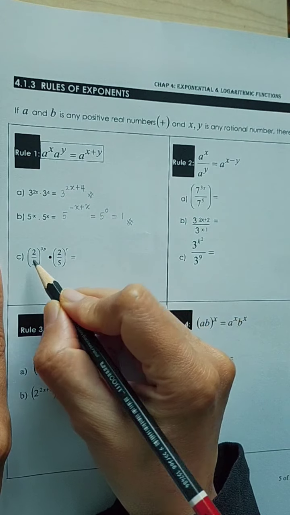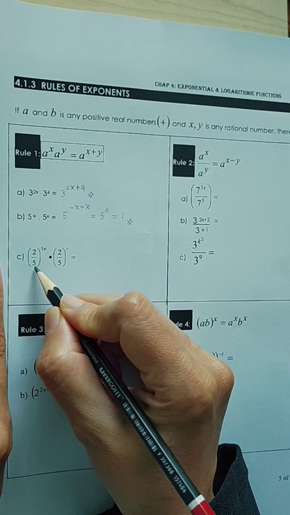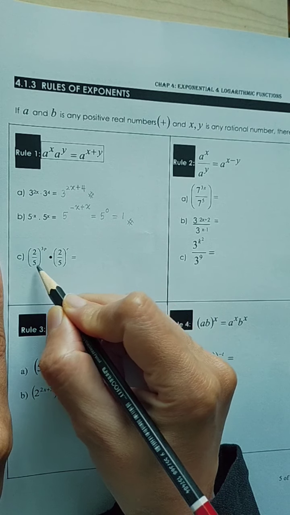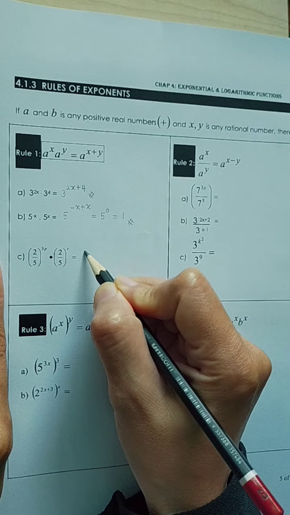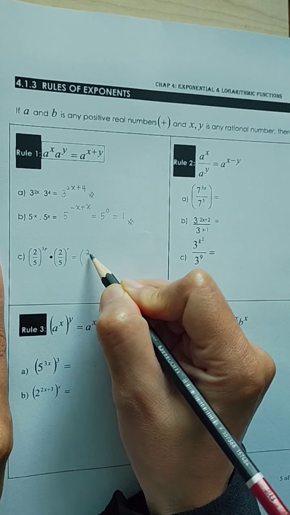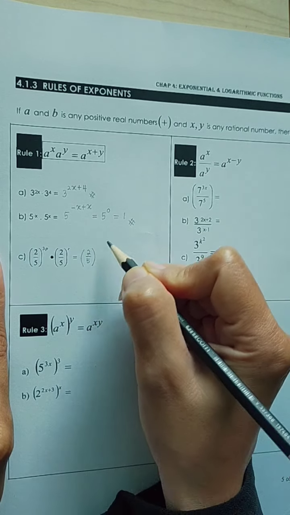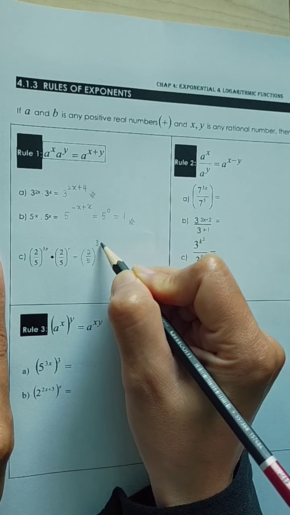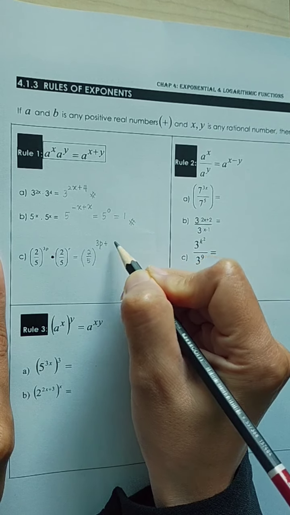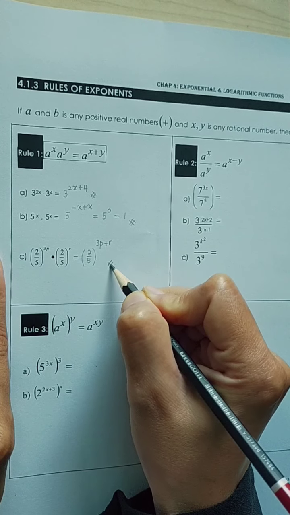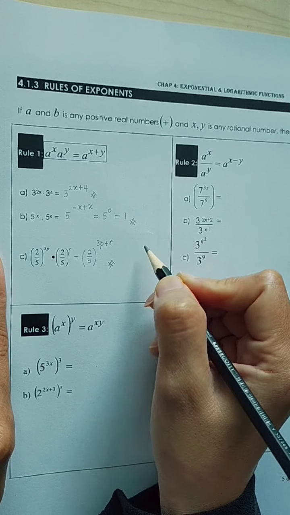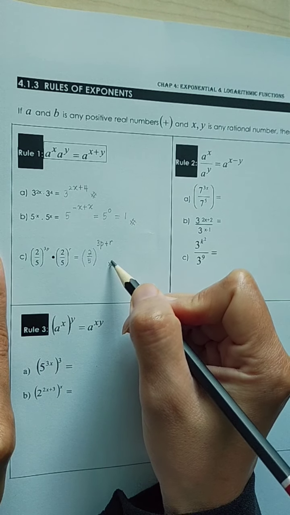Okay, and then in C, the base is 2 over 5, to the power of 3p plus r, and you cannot simplify further. Okay, you can just end it here.